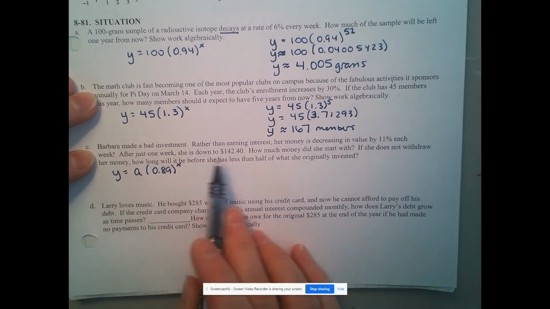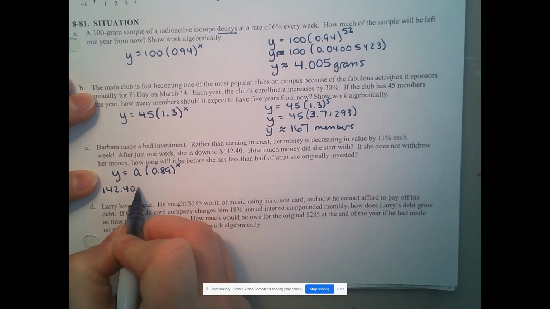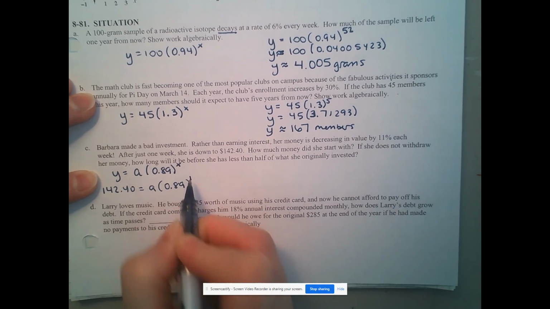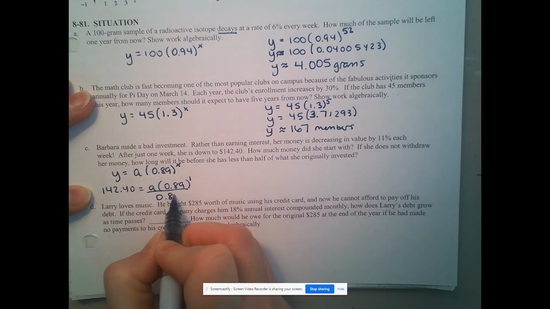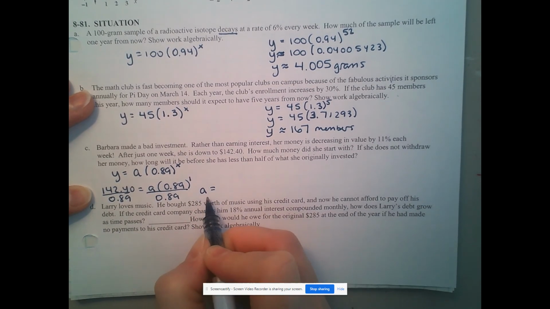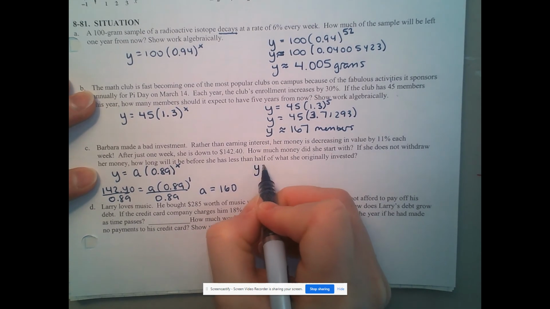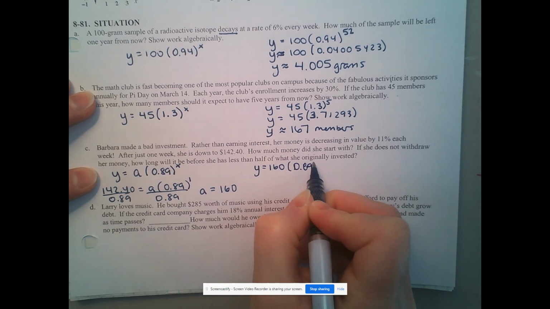She's down to 142.40. So we can do 142.40 equals A times 0.89, and then x is to the first because it's after 1 week. That's really easy because that just means 0.89. So I would divide both sides by the 0.89 and get that the A value, the initial value, is 160. So I'm working with the equation y equals 160 times 0.89 to the x.